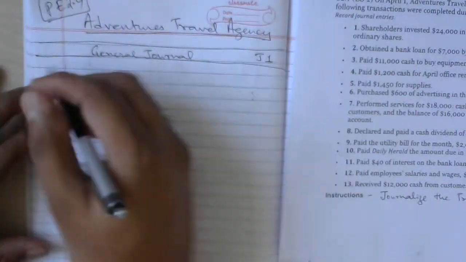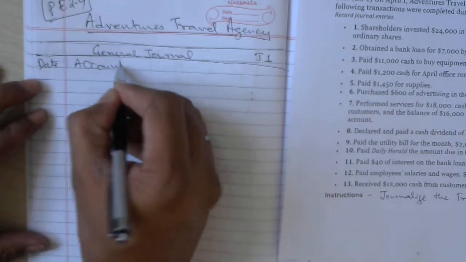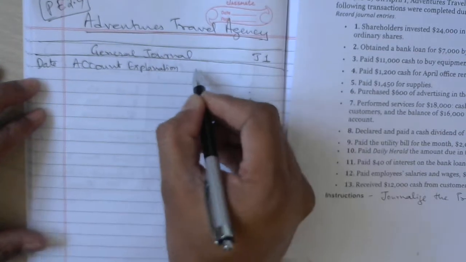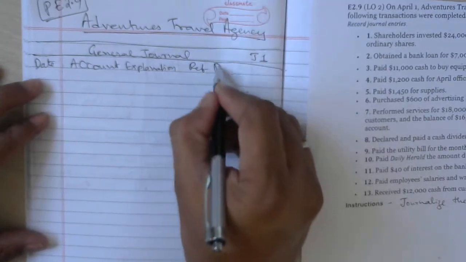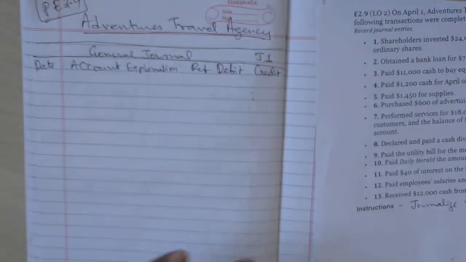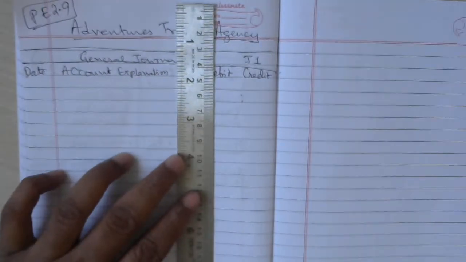There will be date, account, explanation, then reference, then debit and credit. Let me draw the lines for this.